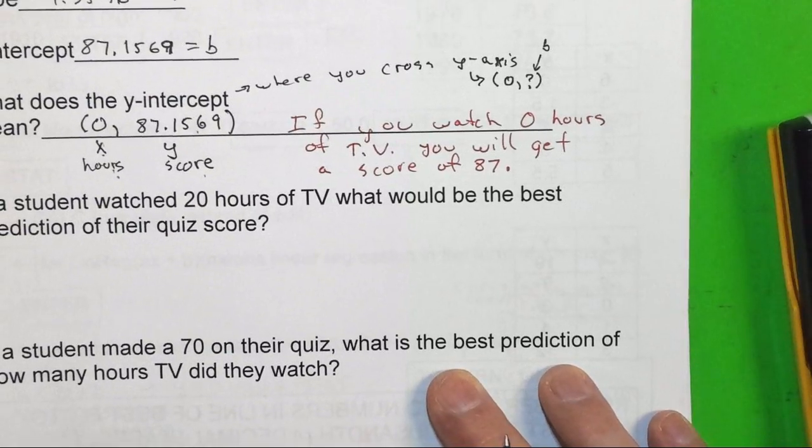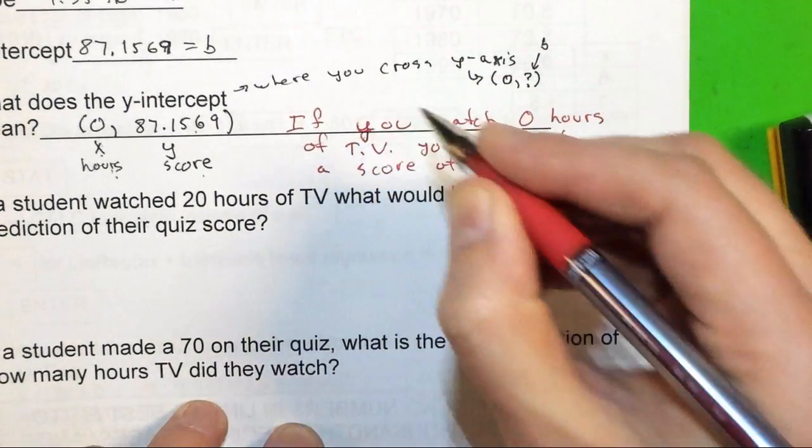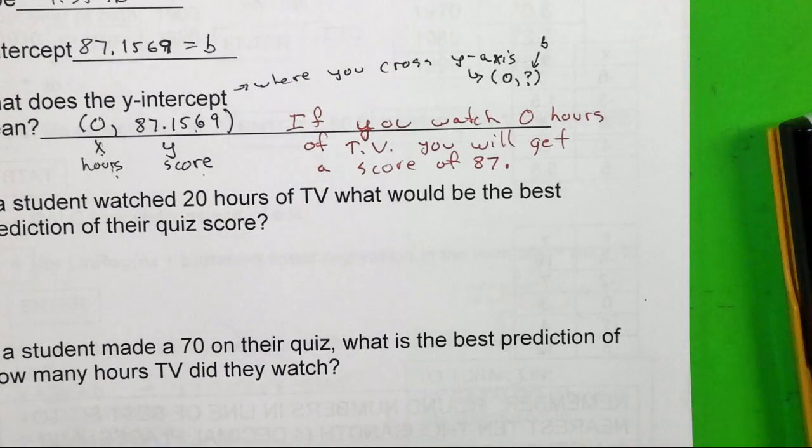Now, is that true or not? I don't know. Remember, I told you your models usually aren't perfect. So someone goes, well, I didn't watch any TV and I got a 98. Or someone goes, I didn't watch any TV and I failed it still. So, I mean, that could still happen, but this is what our model predicts. And you have to say it in that voice. I didn't, with the whinery voice.